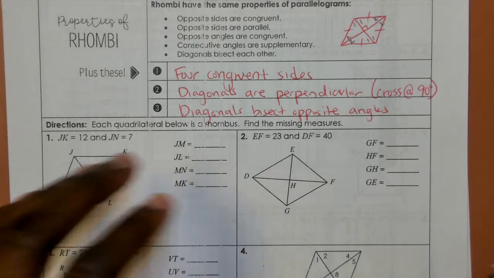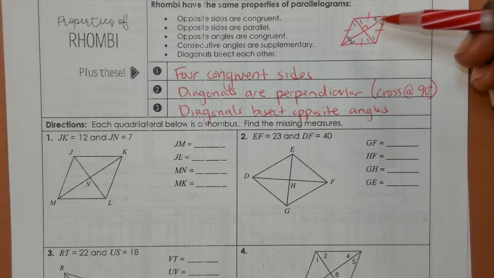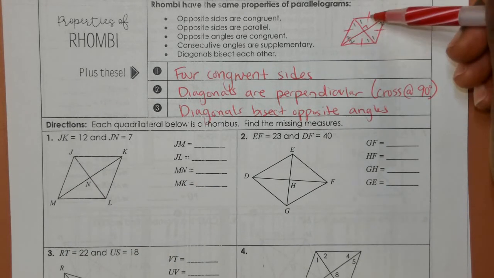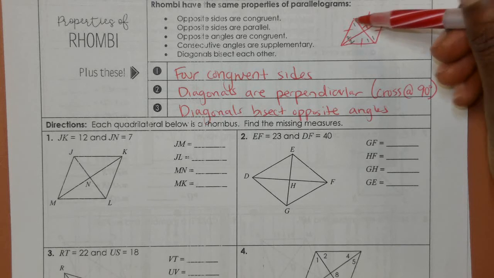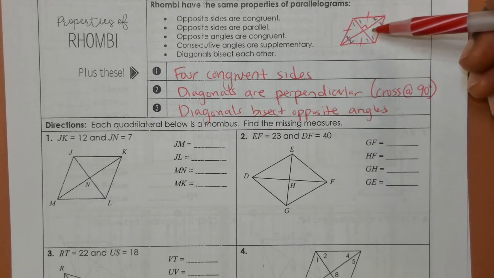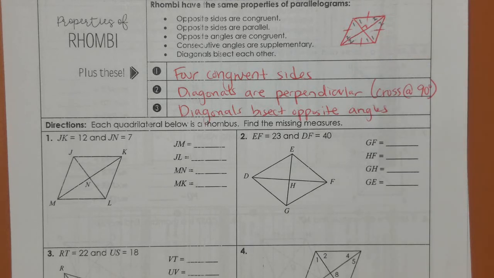That's going to help us solve different things because all we need is one angle. We'll be able to figure out all the ones inside. And then since we have these right angles here, we can do the Pythagorean theorem for the quarter triangles. So there's 4 of them to find any missing sides we don't know.